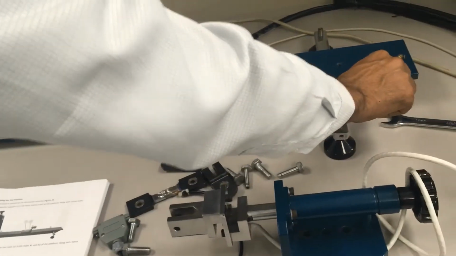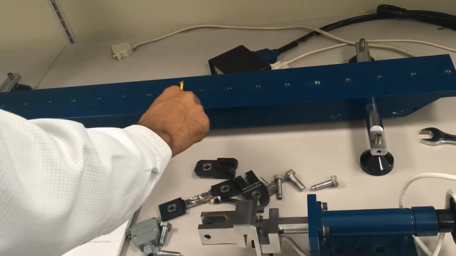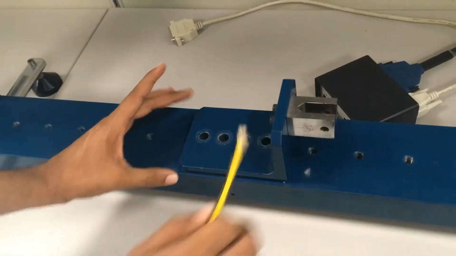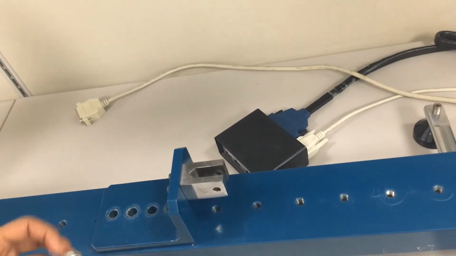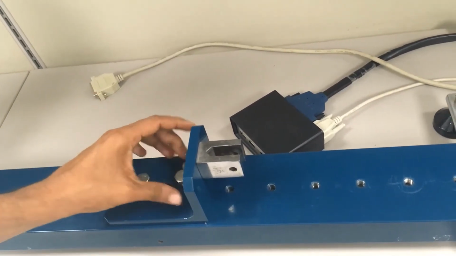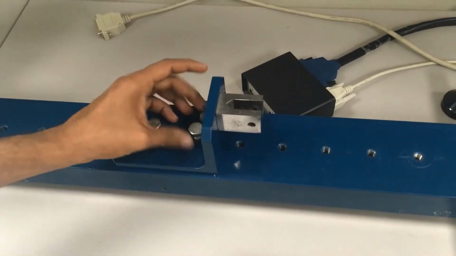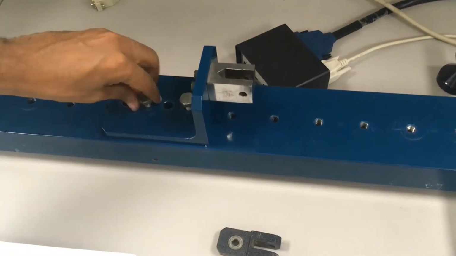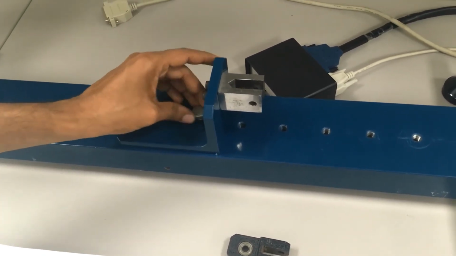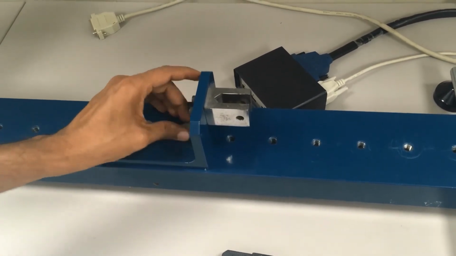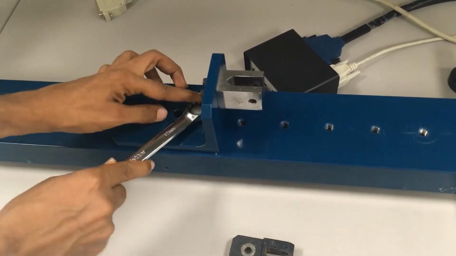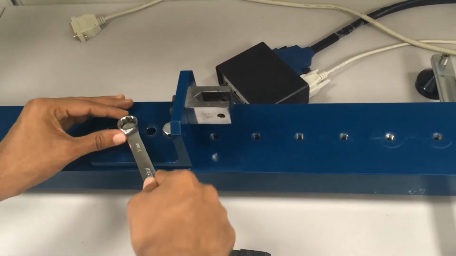We need to install the support number 1 in the holes number 10 and 11 of the platform. So counting from the right, 1 2 3 4 5 6 7 8 9 10 and 11. So we should fix this support in this side, and we have the screws, one in number 11 and another one in number 10. Good. So this is step number 1. Perfect.